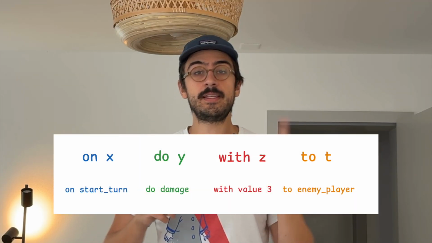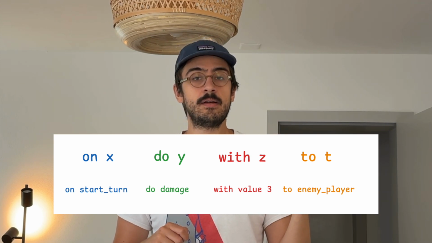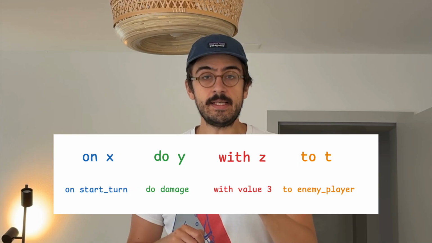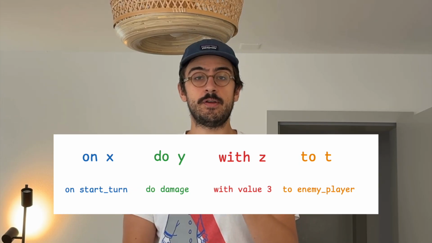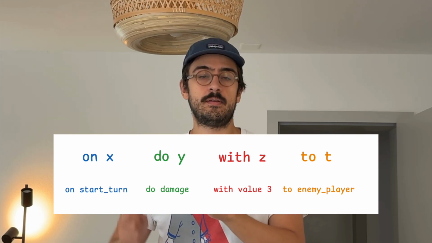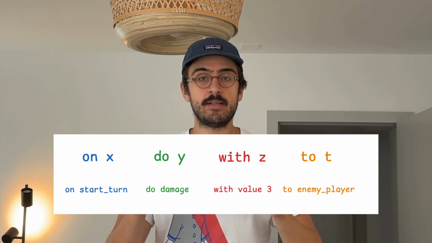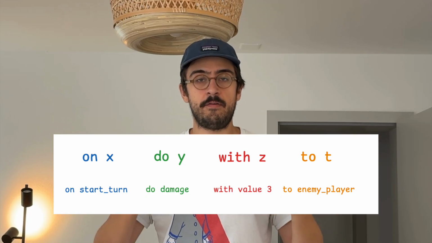In the Manafront case, we can think about each effect as divided into different parts. One that tells you upon these triggers, for example, when you play a card, then you should do this with this specification. For example, you should deal damage to what? A specific target. This way you can encode in any card an abstract effect.